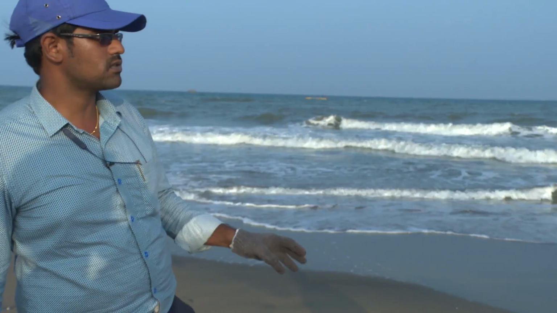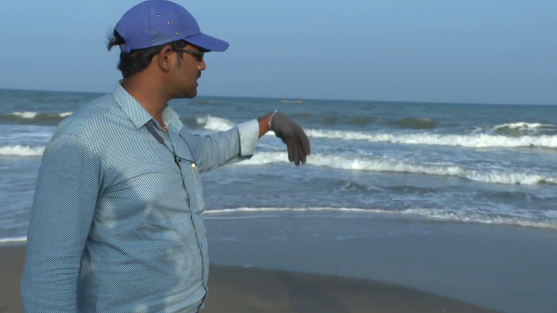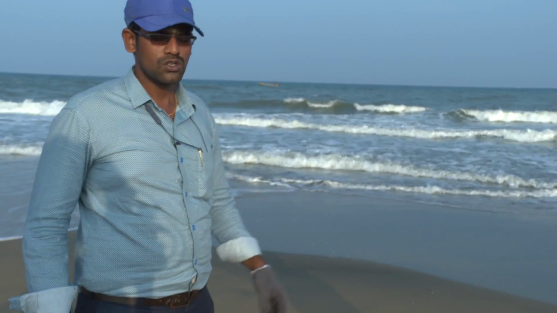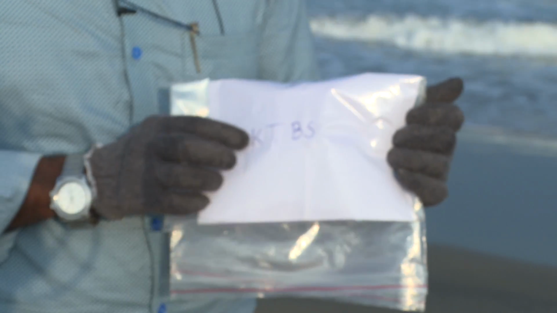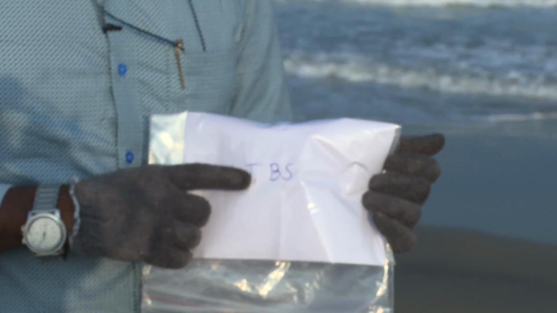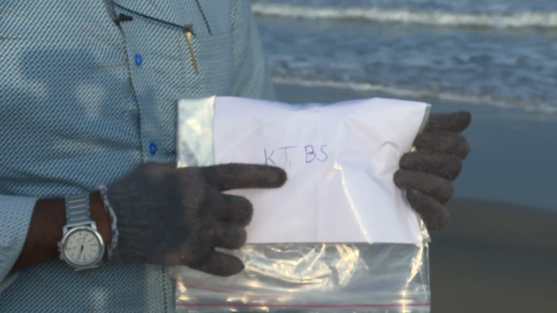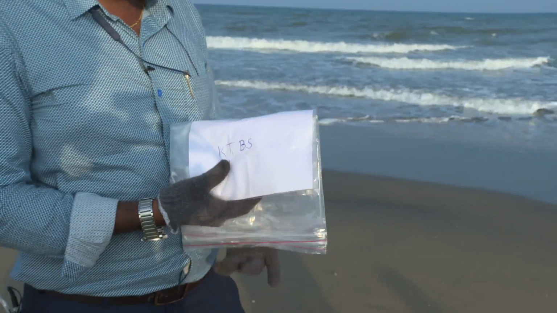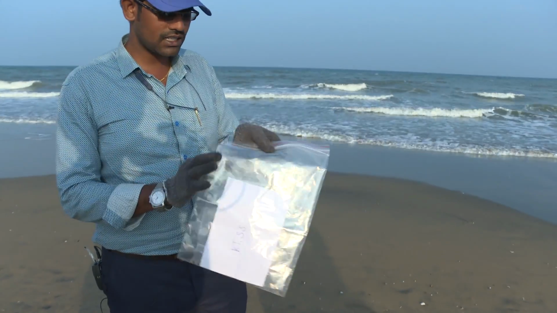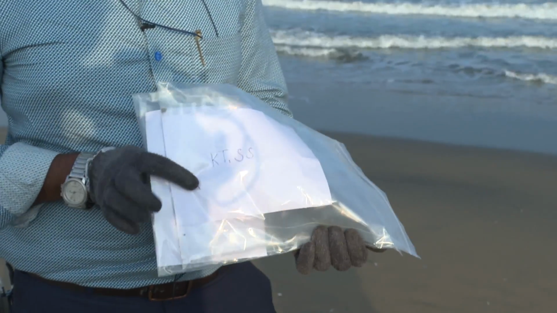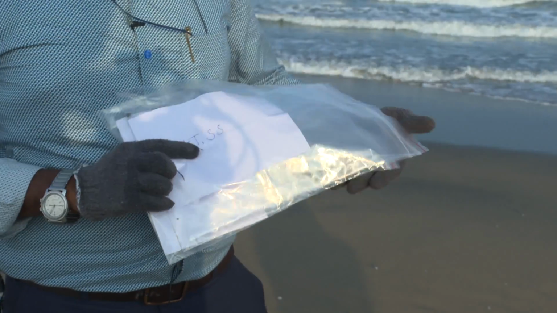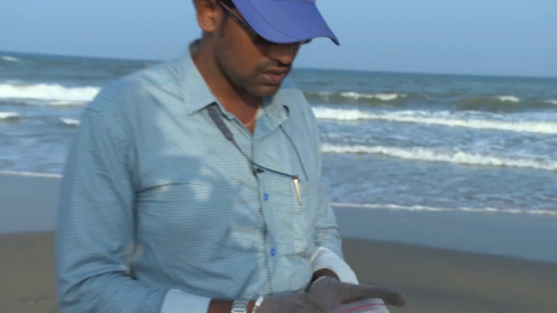In onshore, first we will collect near the berm, and second we will collect near the shore. So these are the bags where we will collect soil samples. There will be a notation on them. You can see KT1 BS, that means Characteristic Transect 1 berm sample. And in the next bag I have entered KT1 SS, that is Characteristic Transect 1 shore sample. So these are the Ziploc covers.